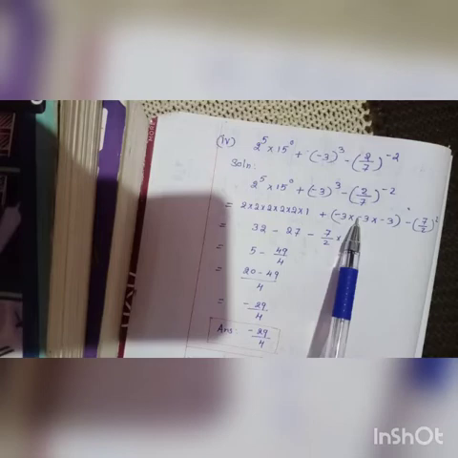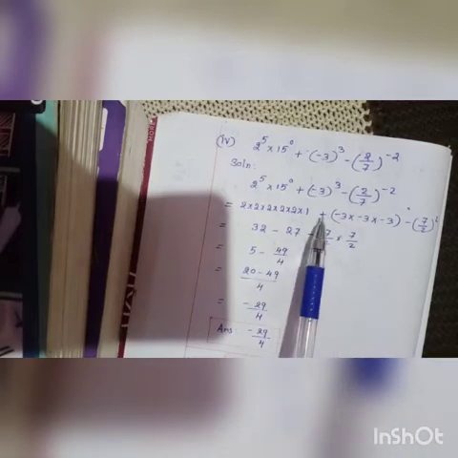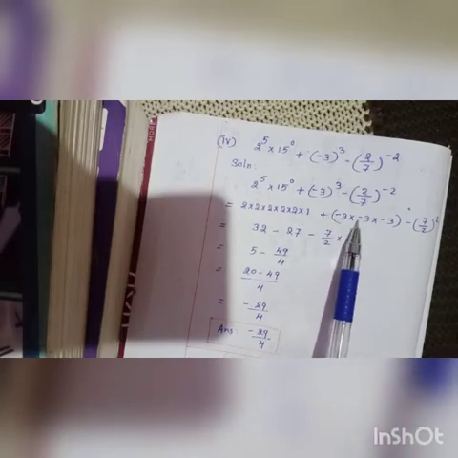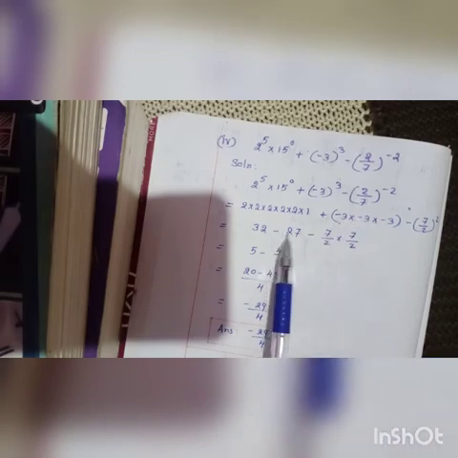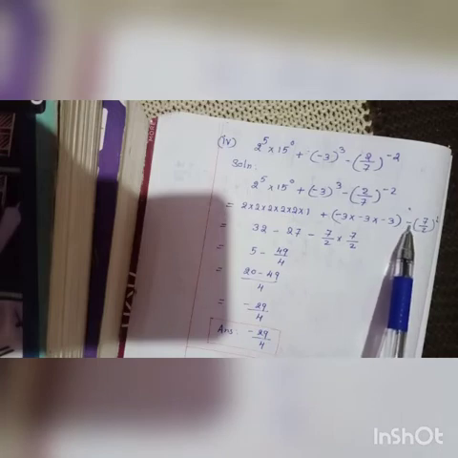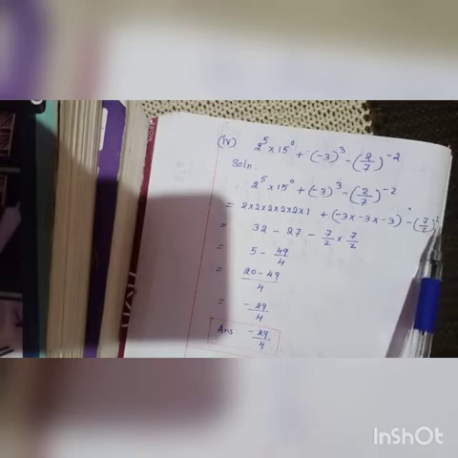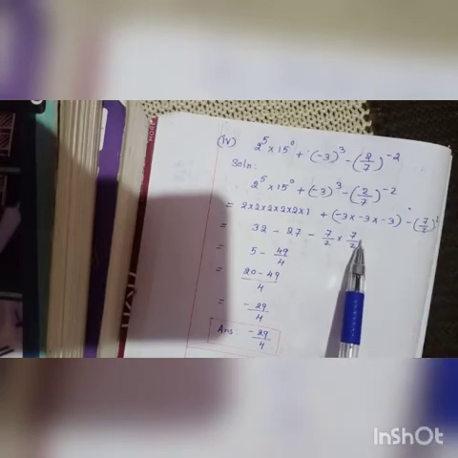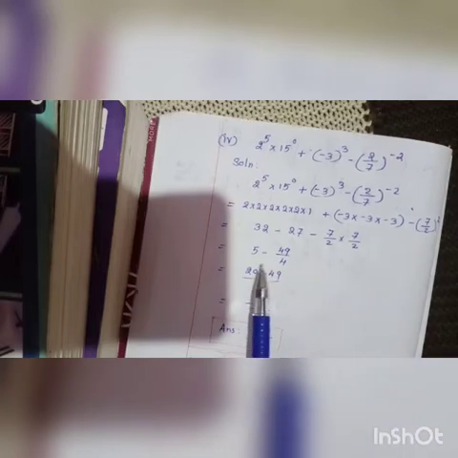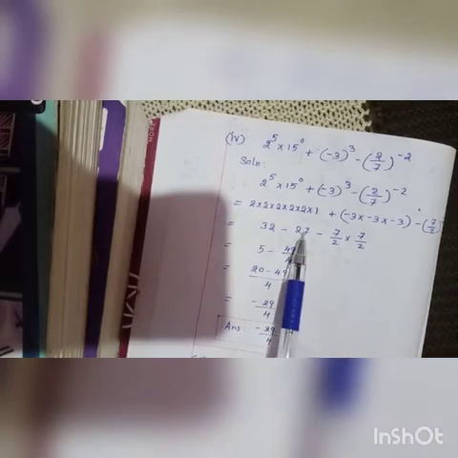Minus means negative into negative into negative: negative into negative is positive, positive into negative is negative. That's why we use the negative sign here. 3 into 3 is 9, 9 into 3 is 27. Then the next minus sign is here: 7 by 2 in bracket all square. So 7 by 2 we are multiplying 2 times, 7 by 2 into 7 by 2. The minus sign is outside the bracket, so only one time. Now 7 into 7 is 49, 2 into 2 is 4. So 32 minus 27 is 5.